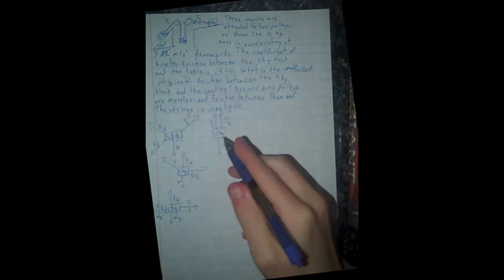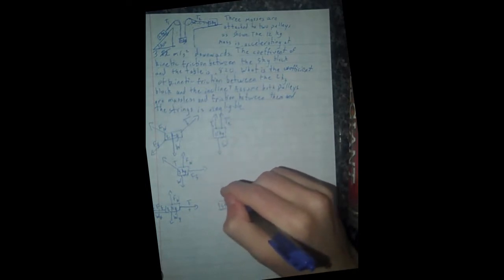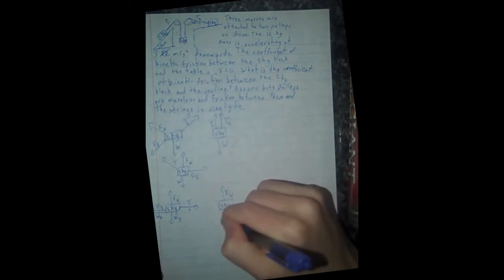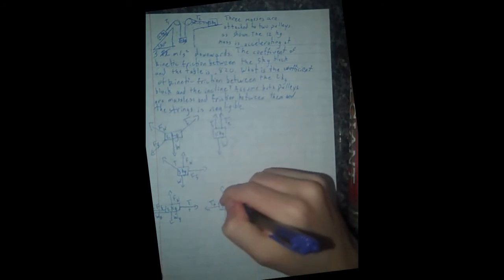And so if we label these, our tension is going to be the plus because it's going to be moving up the plane, and our friction and weight in dx is going to be minus. And if we do our free body diagram for the mass on the right, we split our tension into its components, so tension in the x and tension in the y.